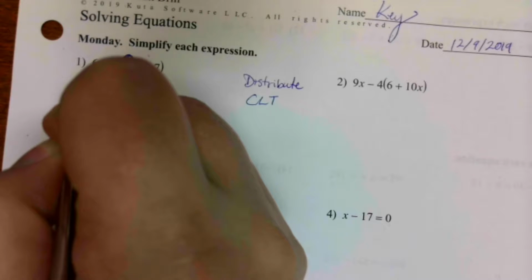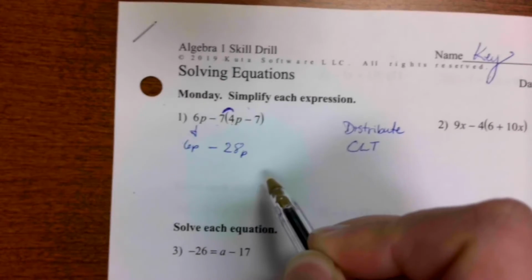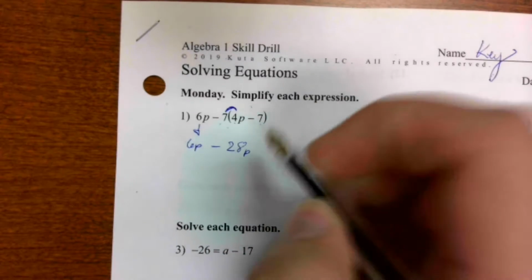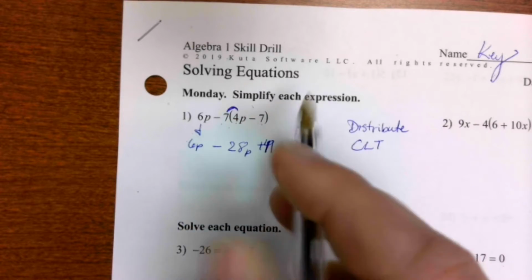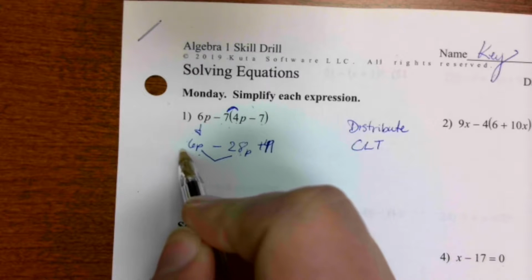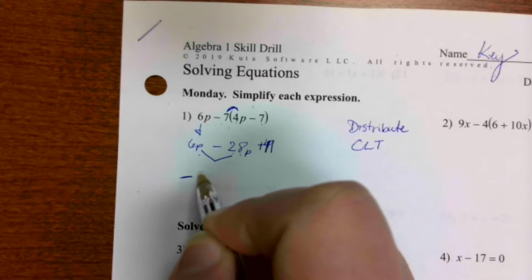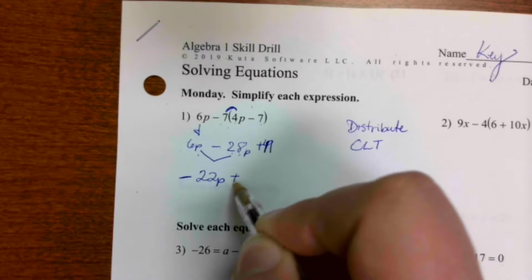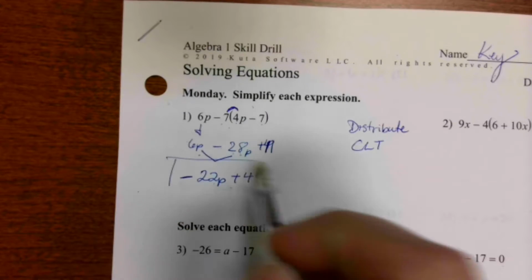This 6p is just coming down. Negative 7 times positive 4p, negative 28p. Negative 7 times negative 7, positive 49. Oh, forgot to write the 4. 49. And these both have p's, so make sure we put those together. One's a positive, one's a negative, so it's a subtraction. We keep the sign from the bigger number. These cannot go together anymore because this one doesn't have a variable and this one does. So this is my answer.